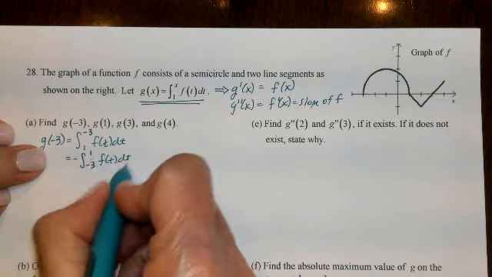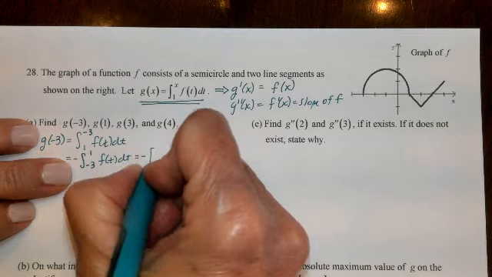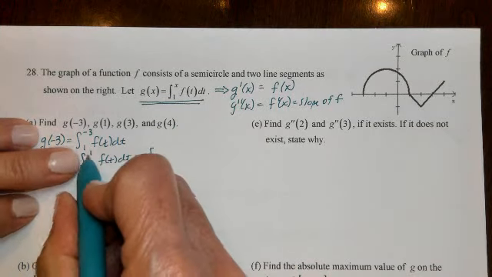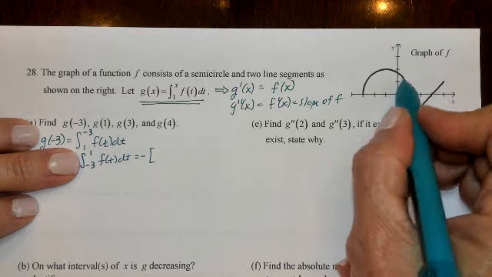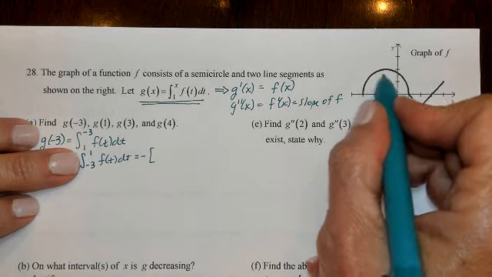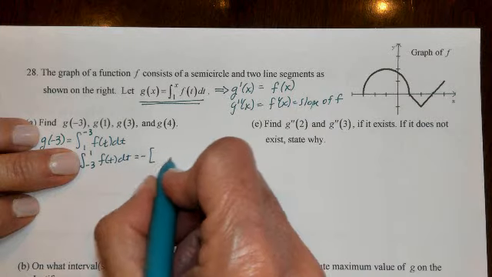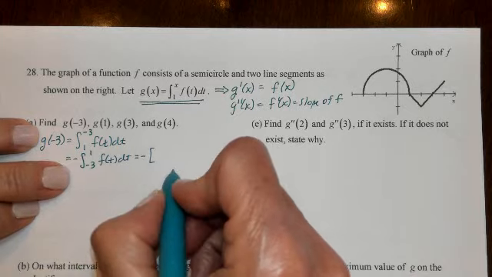And now I can go do the area under the curve. So this will be negative the area from negative 3 to 1. So from negative 3 to 1 is the semicircle, and the semicircle is above the x-axis. So this integral will be positive, but we still do have that negative out front.